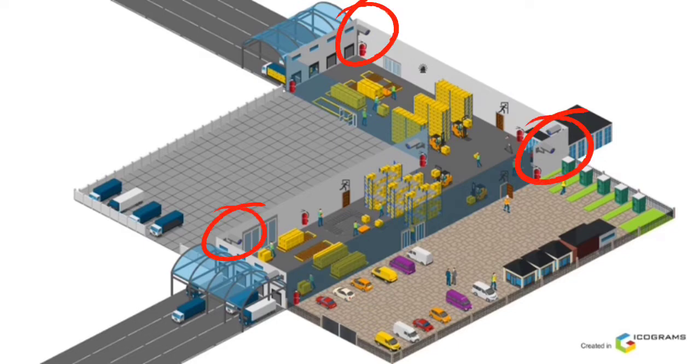You can also maintain the record of visitors entering the building, check the entry and exit of the delivery, thereby ensuring smooth running operation. Next, there would be an emergency door.